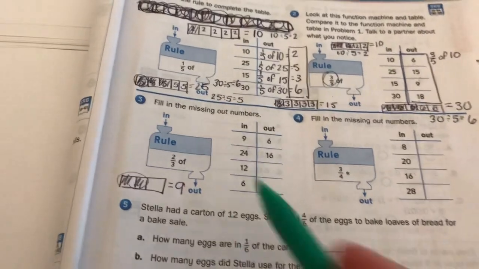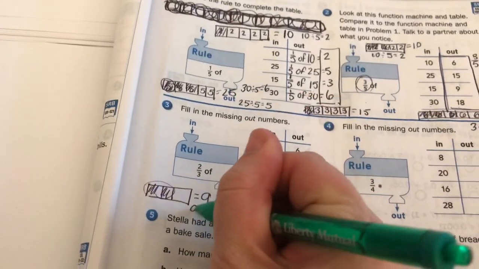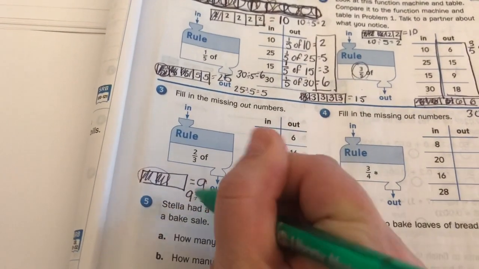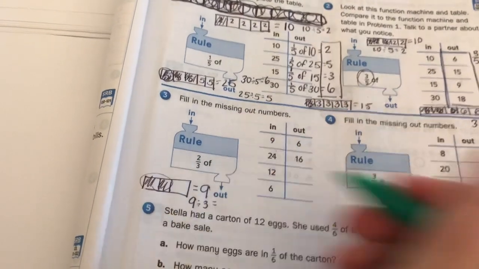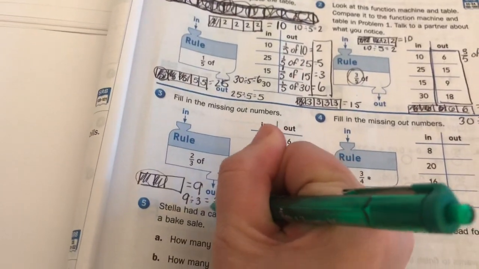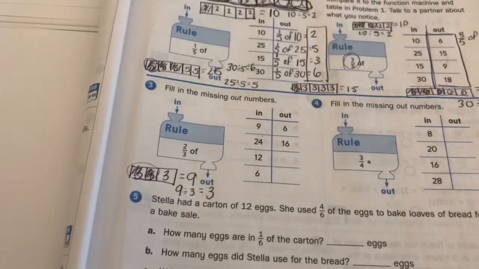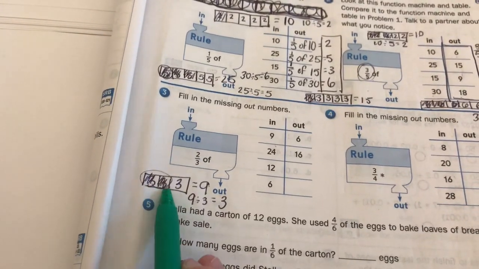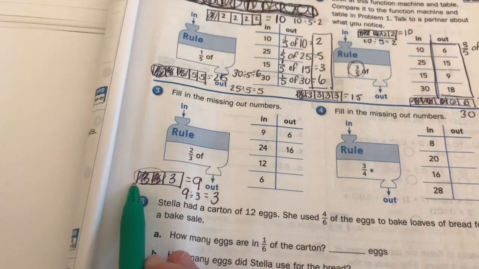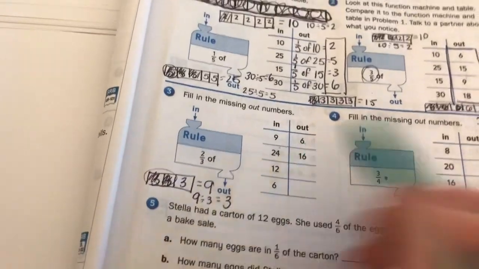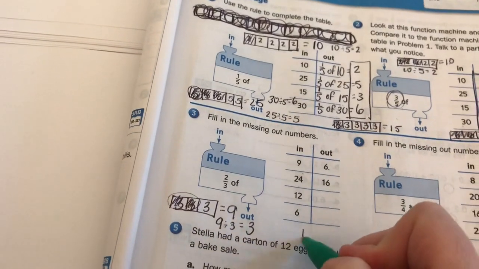Well, we do that by saying 9 divided by those 3 groups. So what is 9 divided by 3? It's 3. So each of these groups is equivalent to 3. So this group plus this group, 3 plus 3 equals 6. Okay?